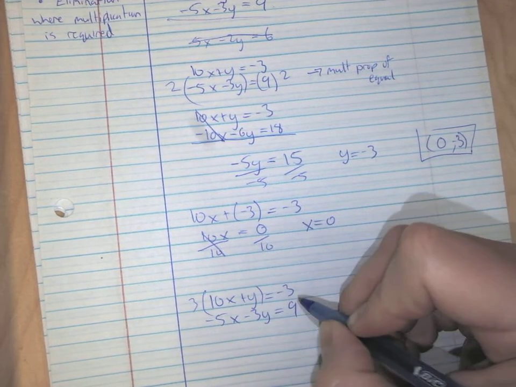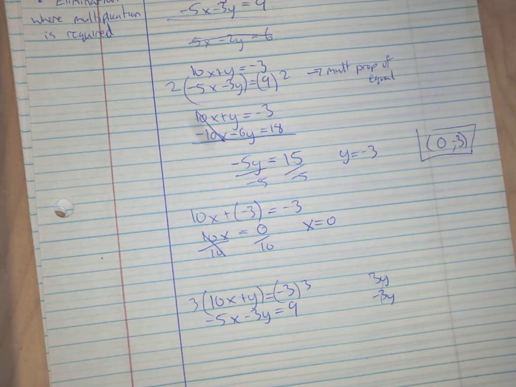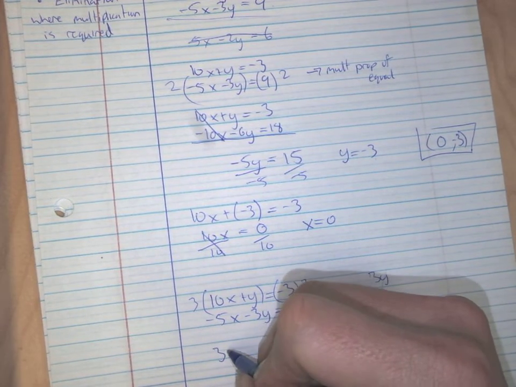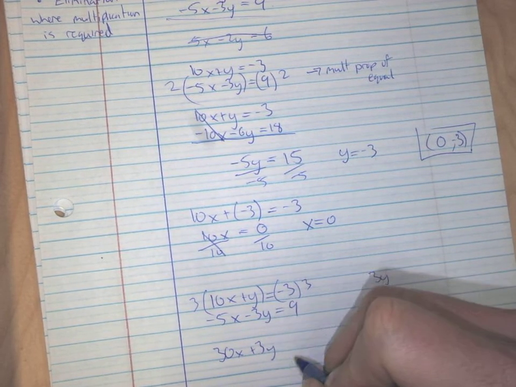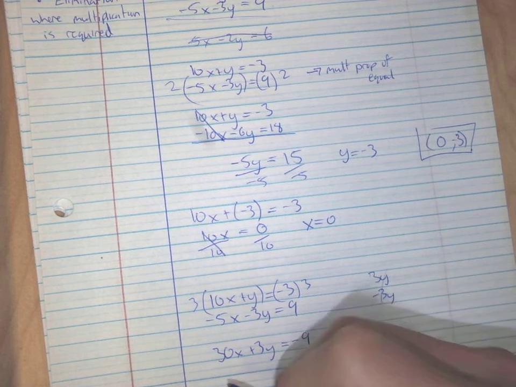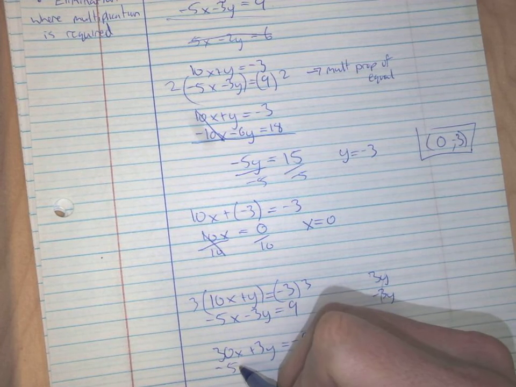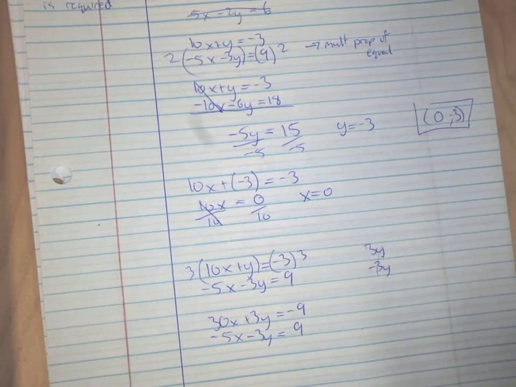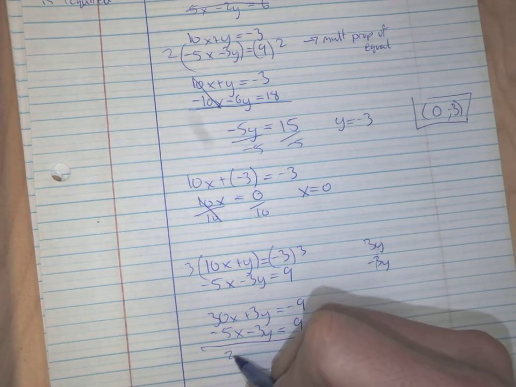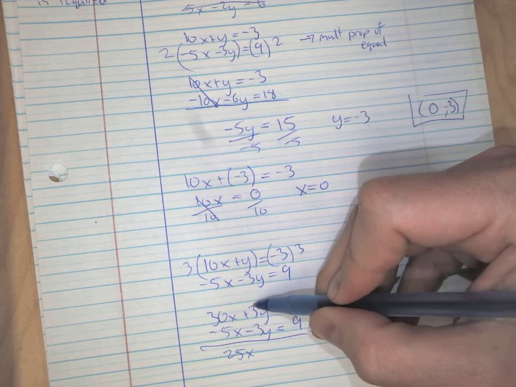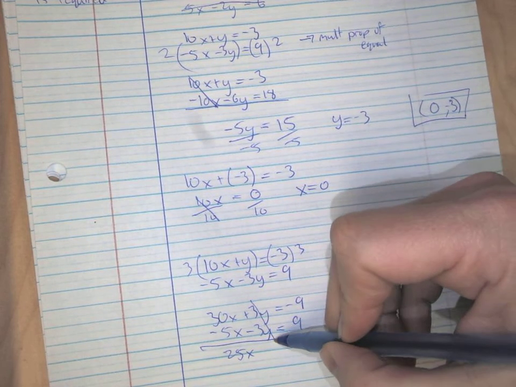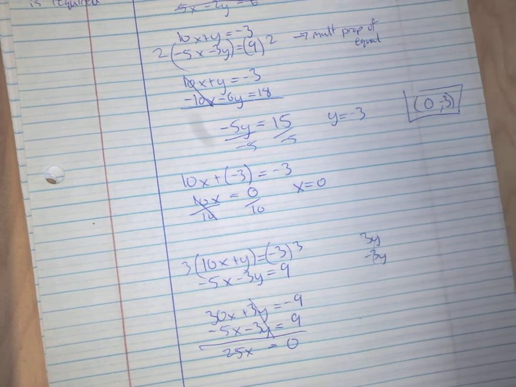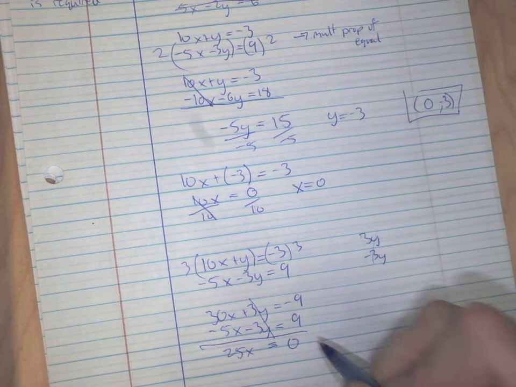Let's multiply the top equation by 3 everywhere, because then I'll get a 3y on top. So my top equation will be 30x plus 3y equals negative 9. And on the bottom, I'll have negative 5x minus 3y equals 9. When I put these two together, I get 25x. Notice now the y's eliminate. I just set it up so this gives me 0, and then these give me 0 as well, and that's okay. It's okay if those give you 0.